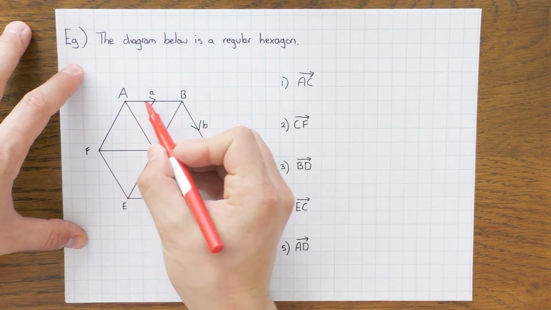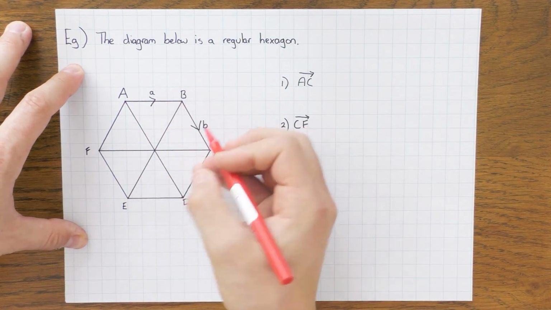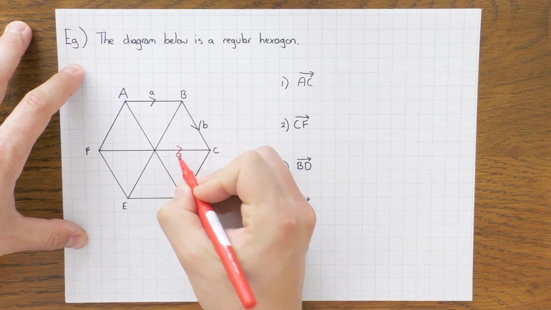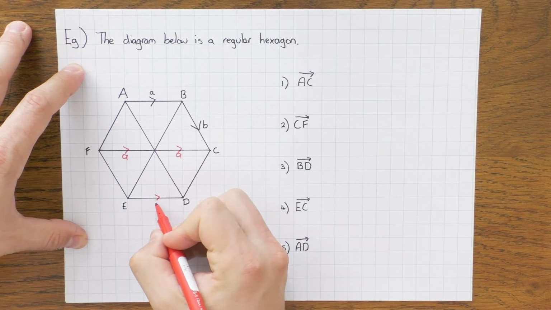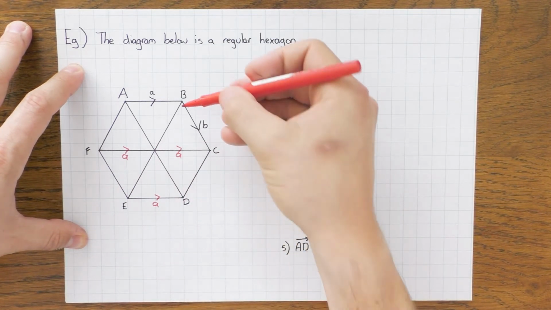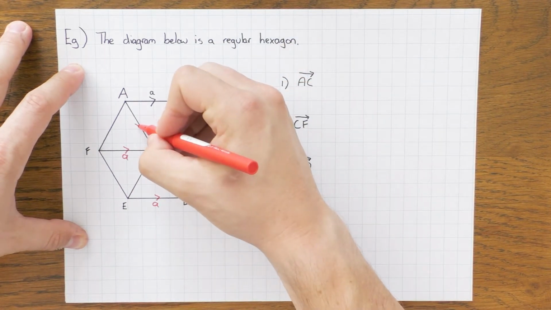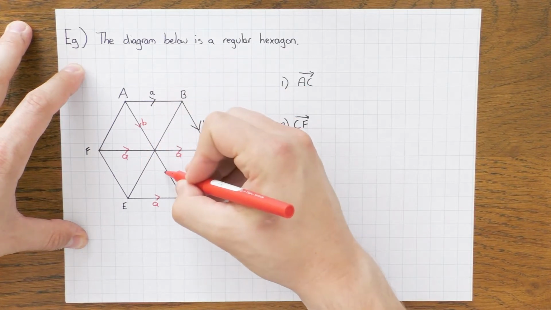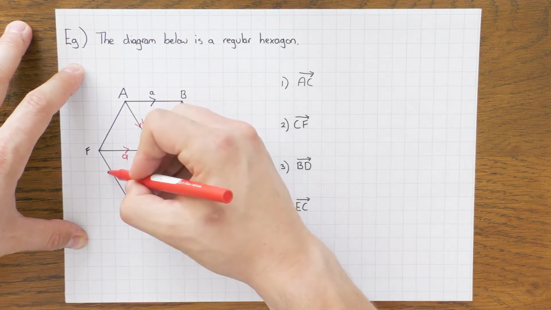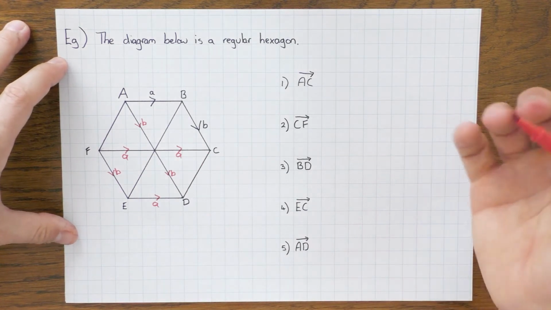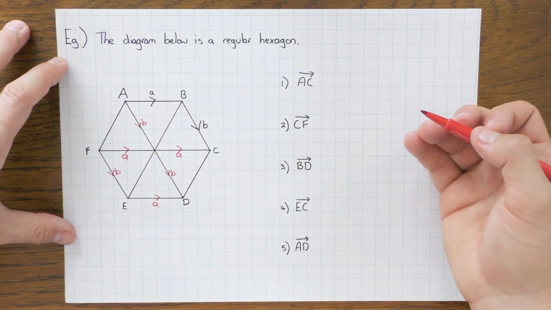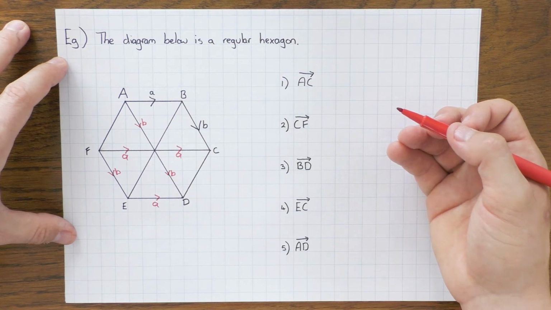So if I have this line here is A, that's also going to be A, that's also going to be A, and that's also going to be A, and if that's B, that's also going to be B, that's also going to be B, and that's also going to be B. So you can straight away label your parallel sides, and that makes it a lot easier.